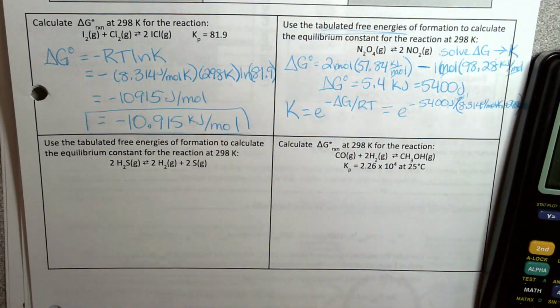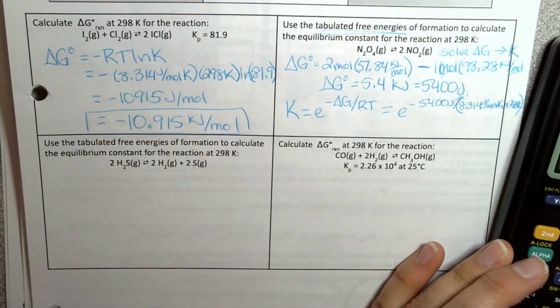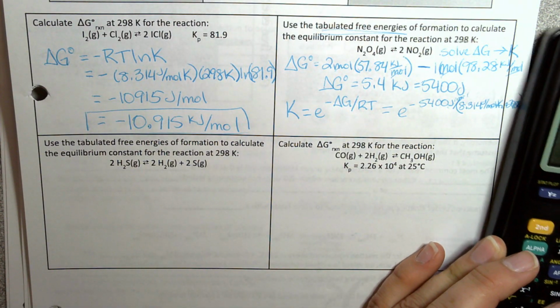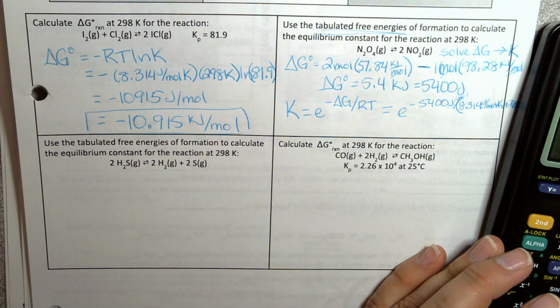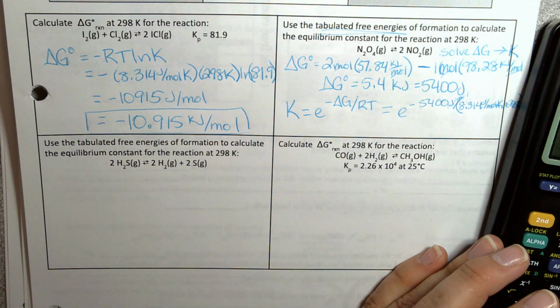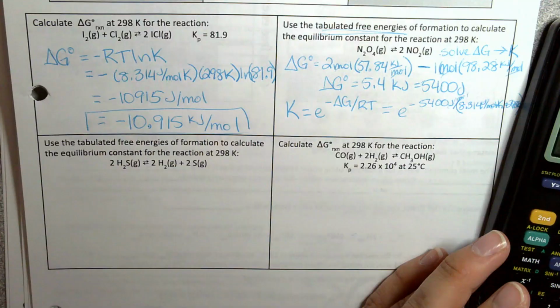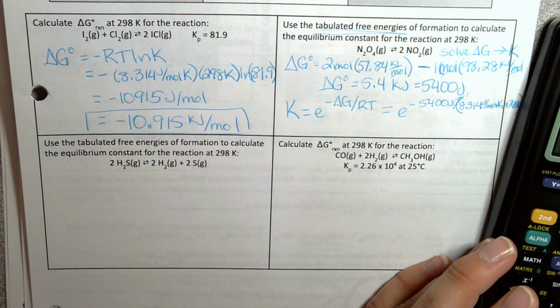So inverse natural log, negative 5,400 divided by parentheses 8.314 times 298. Oh, I need another parenthesis. What am I doing wrong here? You got 0.113? So again, we're going to have a different answer because of my differences here.